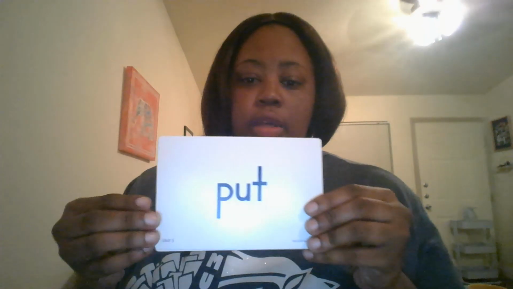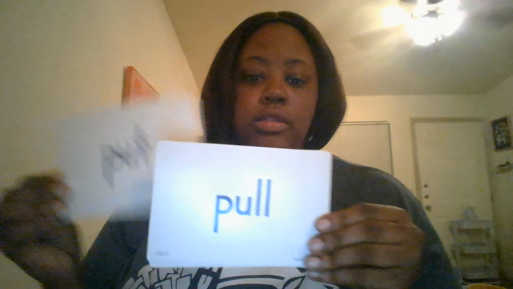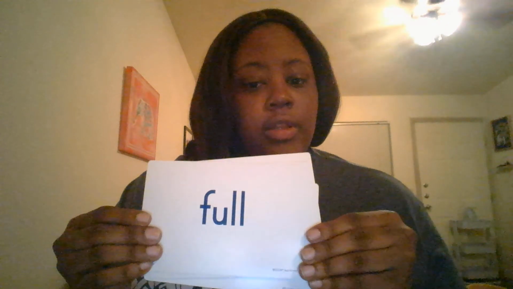The first thing we're going to start with today is drilling sight words. So we have put, pull, full, push. Now this time I want you to just look at them as I flash them and practice reading them.